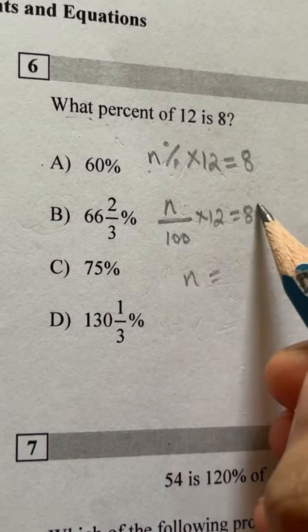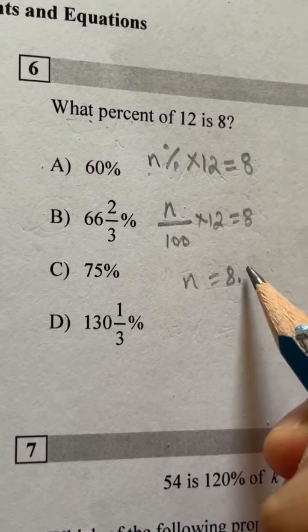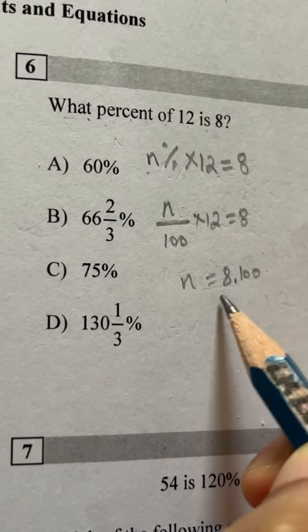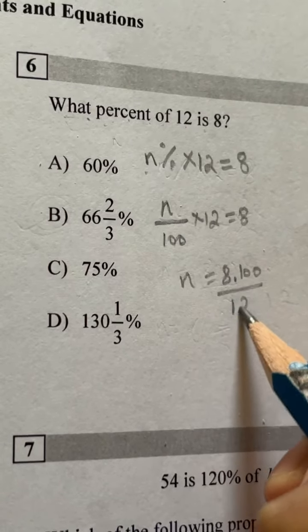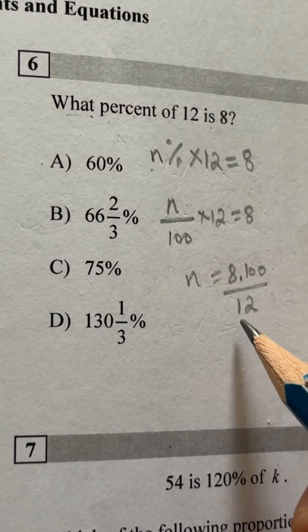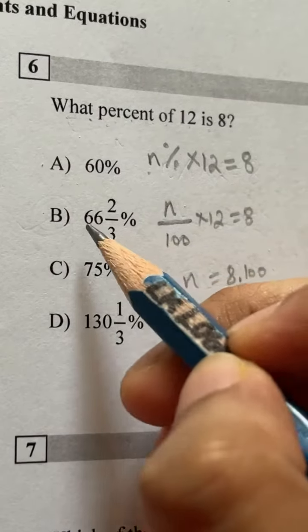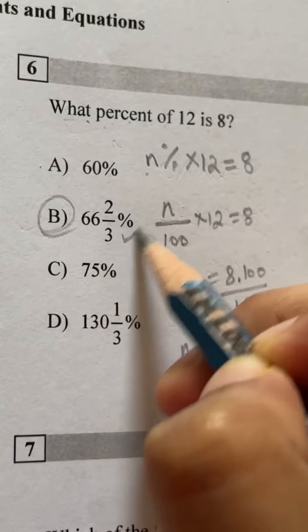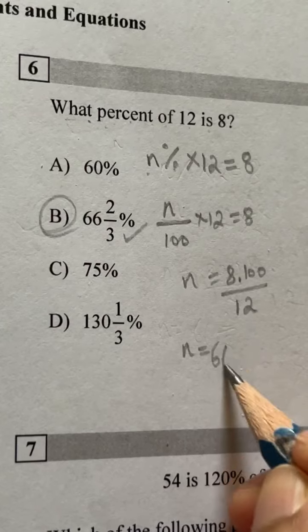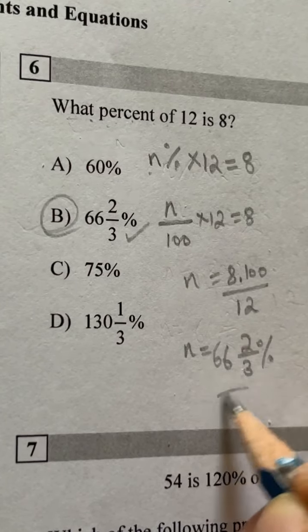100 is getting divided, so it will multiply the other side. So 8 multiplied by 100 divided by 12. Because 12 is getting multiplied here, it will divide the other side. So when you solve for n, you're going to get 66 2/3%. That's your answer. 66 2/3%.